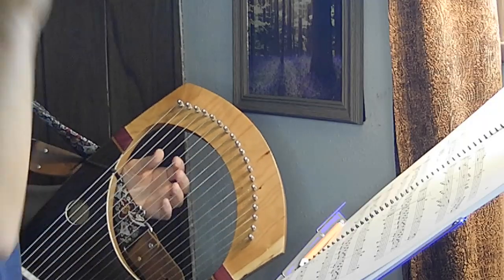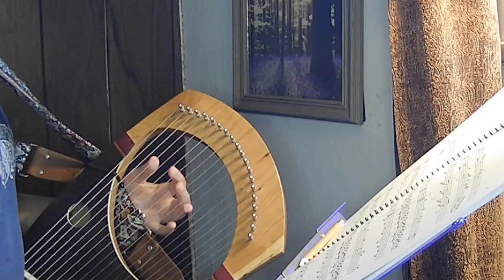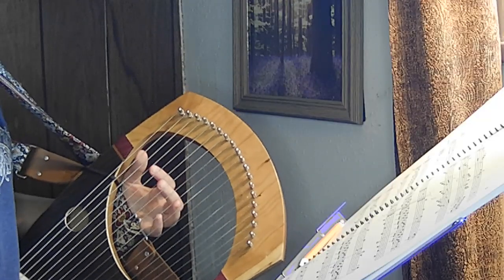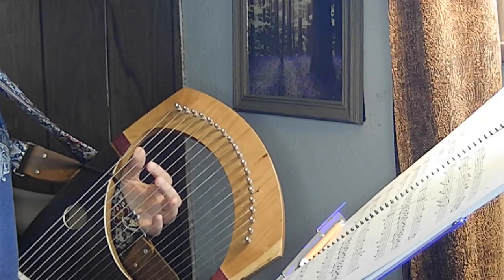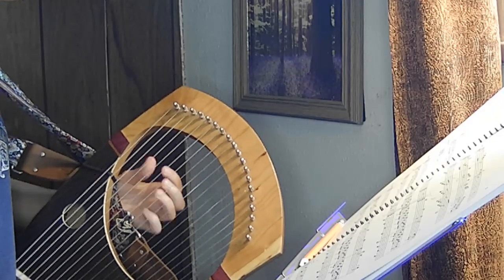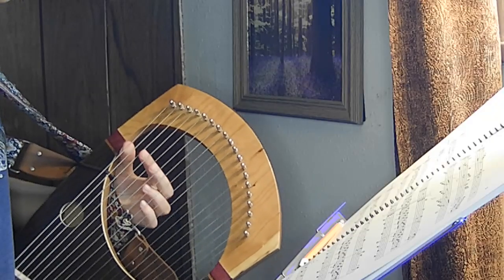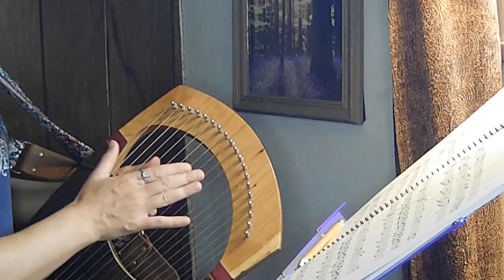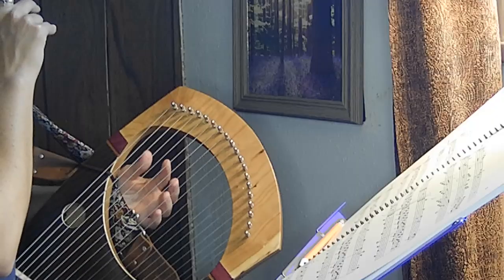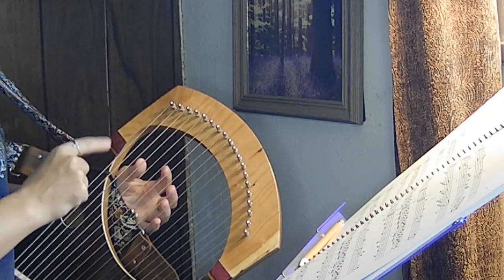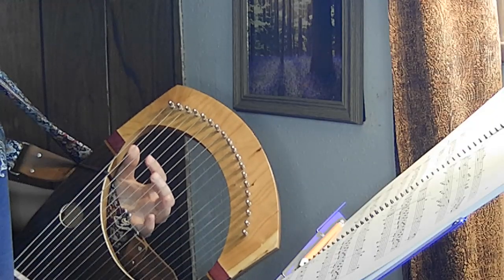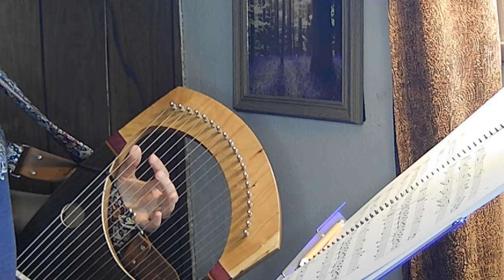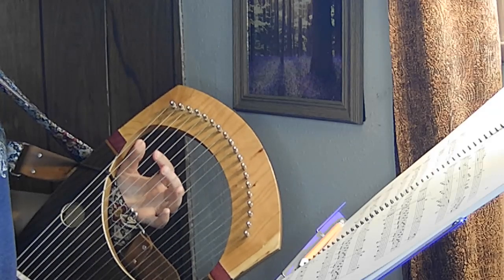So let's do both of these measures together, left hand only. Starting on that G. 1, 2, 3, 4. I'm going to do it again without counting so that I can make sure you're really able to hear the notes and the rhythms on the lyre. I'll count off, but then I'll stop counting.